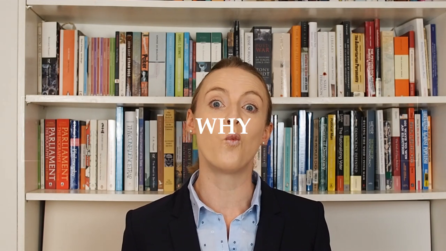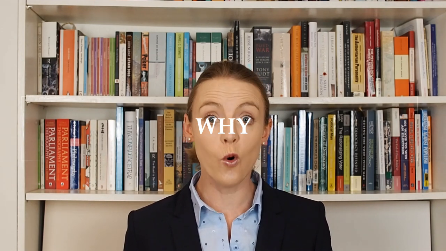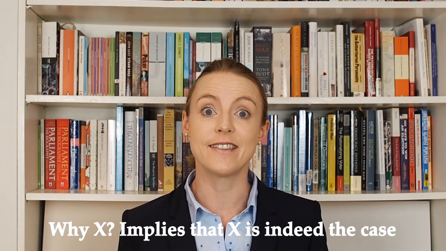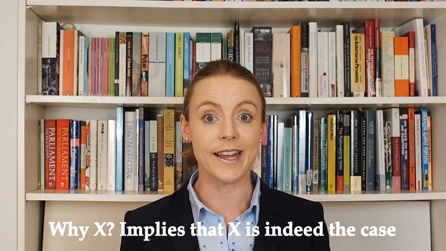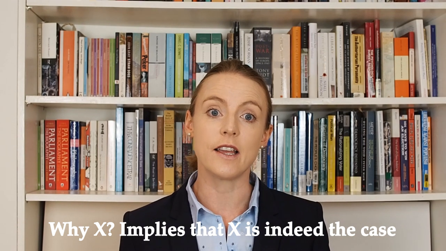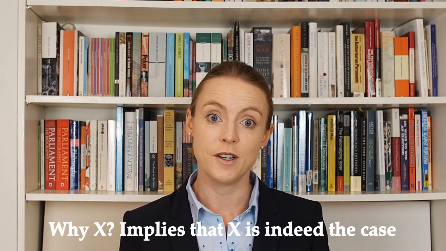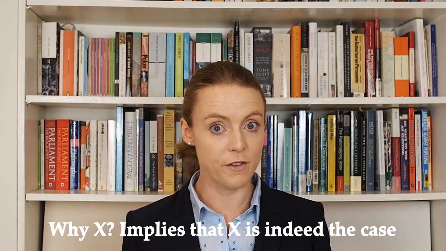The most common word you will come across in essay questions is why, and this word always carries an implicature. Asking why X implies that X is indeed the case. Since your tutor set the question and asked you why X in good faith, it's unlikely that X will be outright false, but it may not be true without qualification.